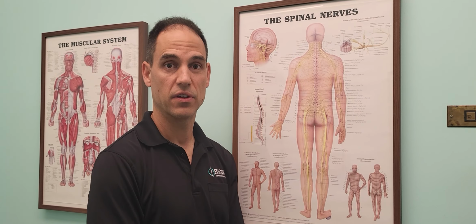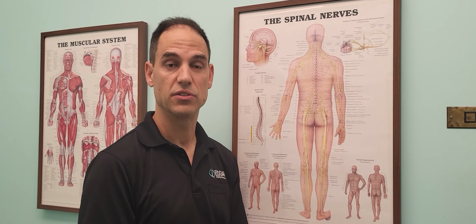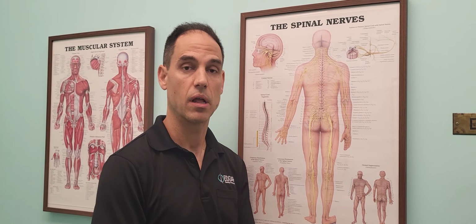And a large component of treatment also comes at home with the patient doing things like stretches or exercises to loosen up the area, get better mobility, and then even strengthen the area so that we don't have future problems in the same spot.